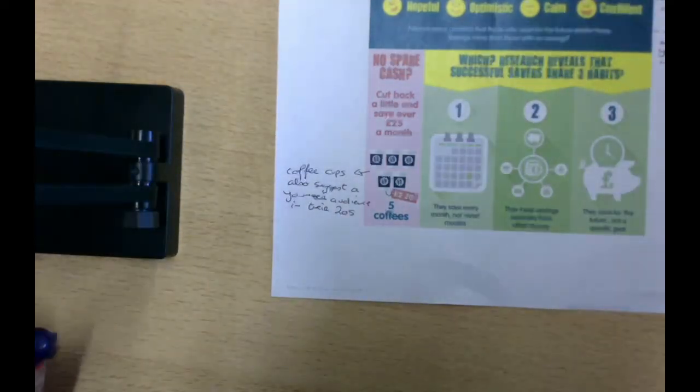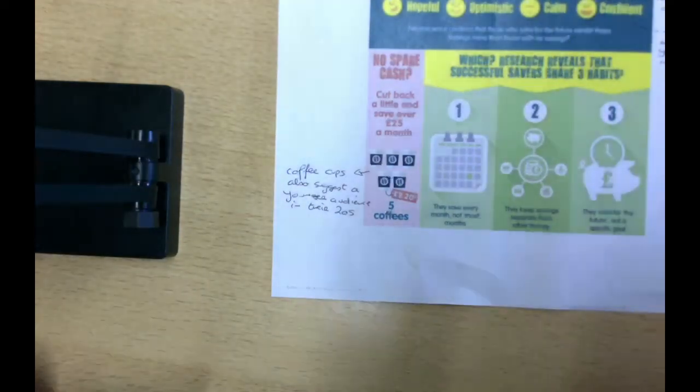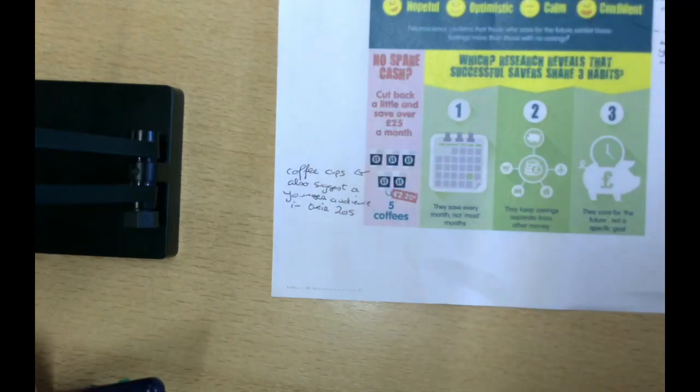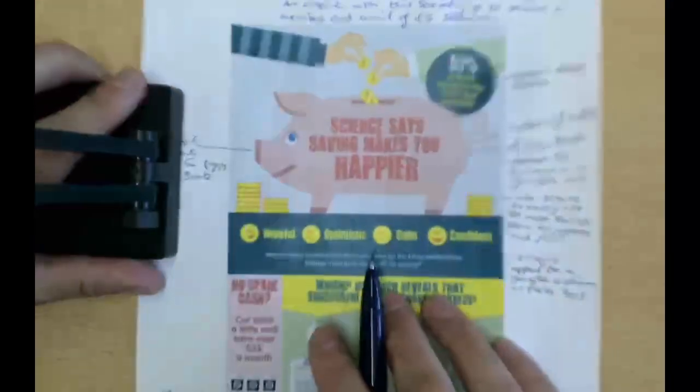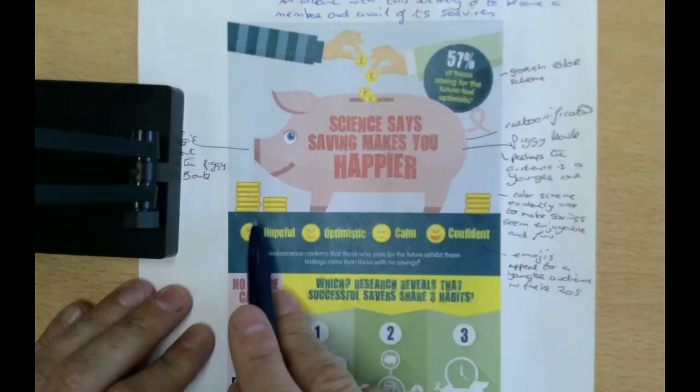Okay, what else, guys, from the first page? What else is of note? Visuals? Yeah, from the visuals. There are two hands that are putting money into the piggy bank. Maybe suggest that the customers are receiving support. They all help in planning their finances.